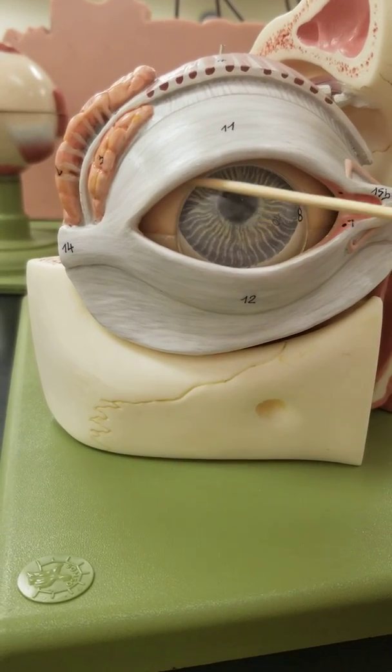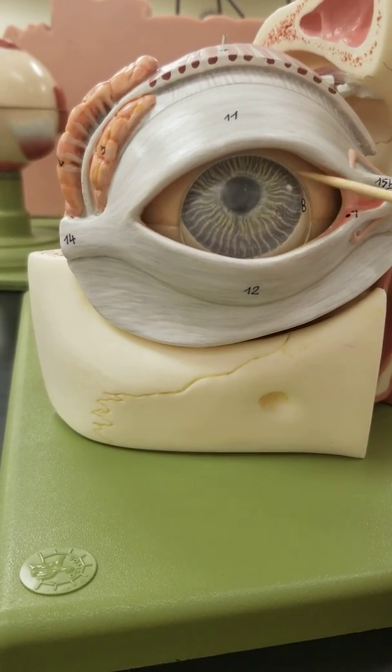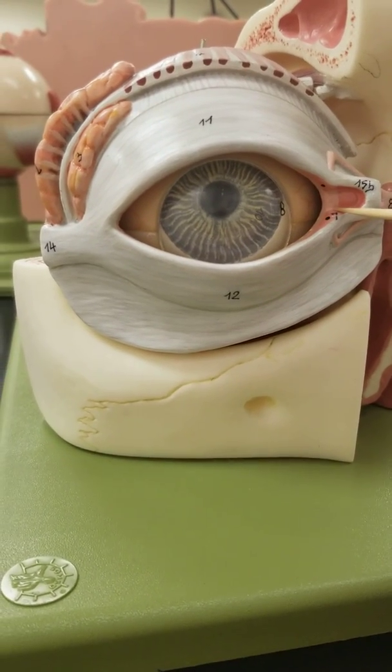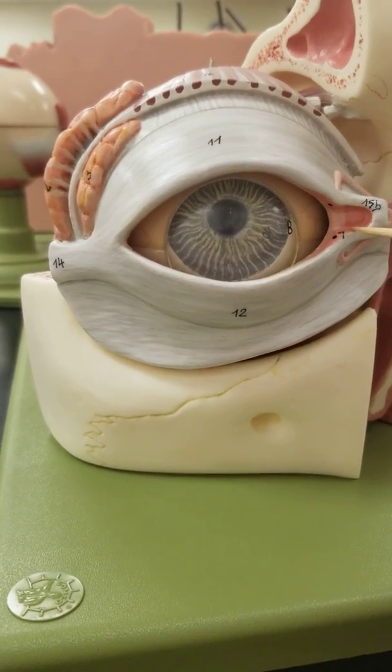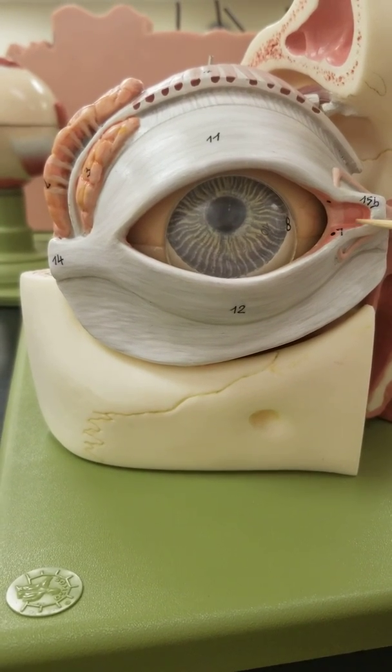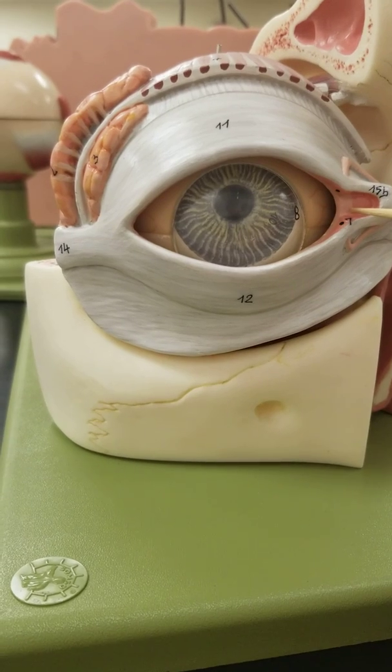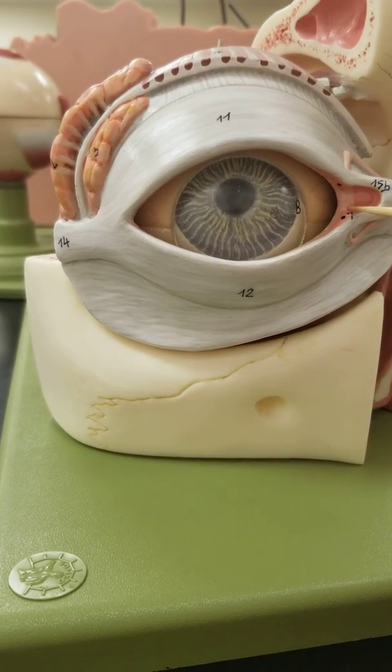The tears are going to be flushing over the surface of the eye, and then over here in the corner is where they drain. Now, you know, if you turn on a sink and you don't do anything and you just walk away from it, eventually the water going in the sink is going to overwhelm the drain's ability to get the water out.